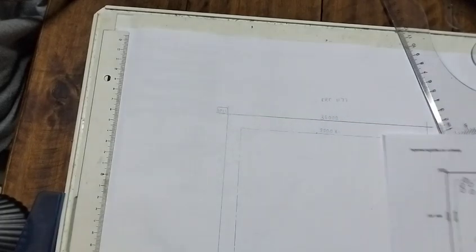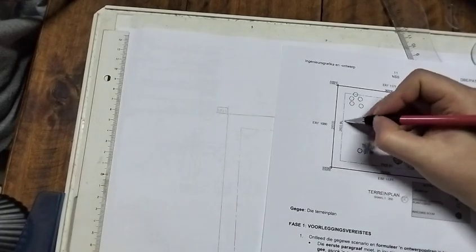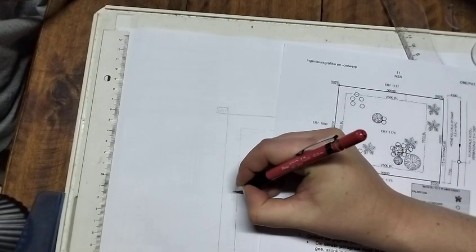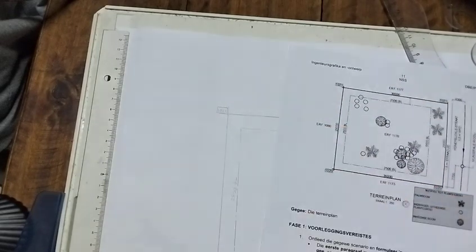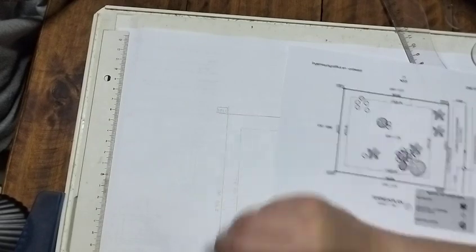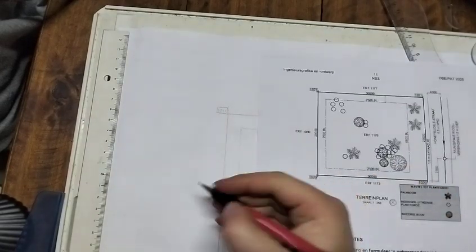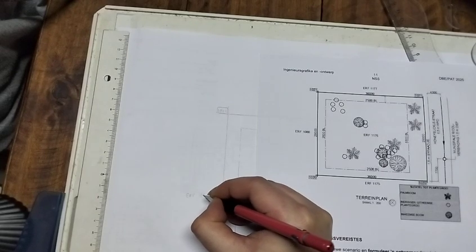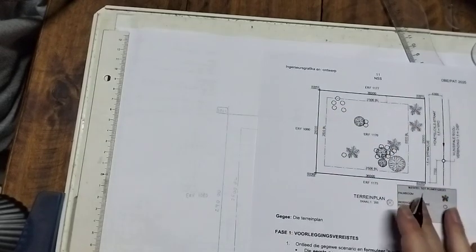You can see how fast it's going. If it's written on your left side, you should also write it on your left side. So hier skryf ek net dit. You should write everything that is on your site plan. Okay. So hierso erf 1080. So al daai goedjies moet jy gaan neerskryf.